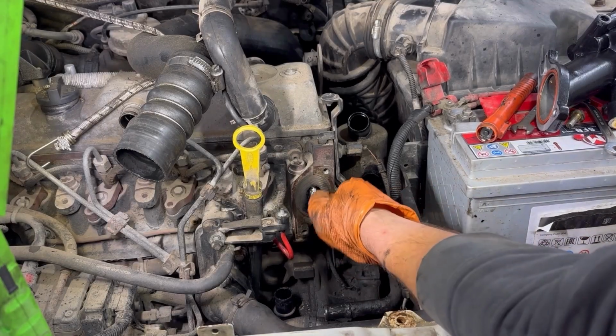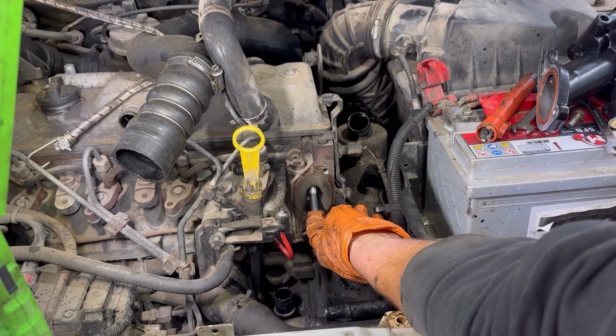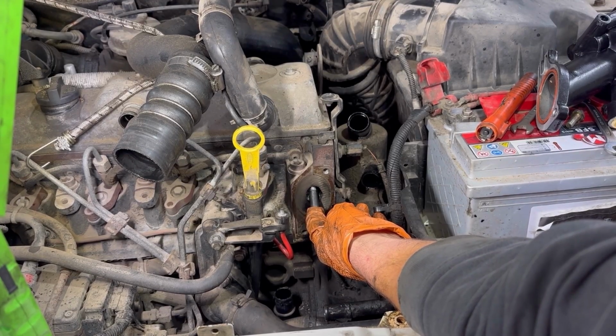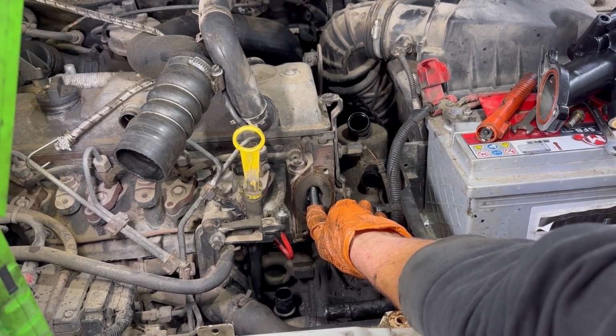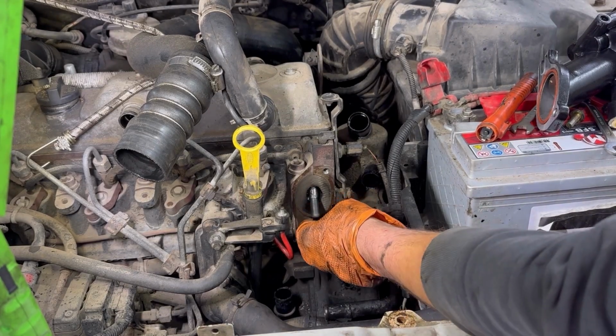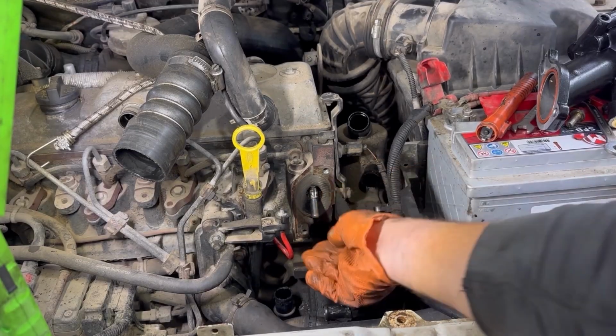So you keep turning the crankshaft until you see this leg on the camshaft is going in all the way. You can see how it's going in. You can turn the crankshaft a little bit more and it will go in even more. Once it goes in all the way, then we'll have no problem putting on the vacuum pump.